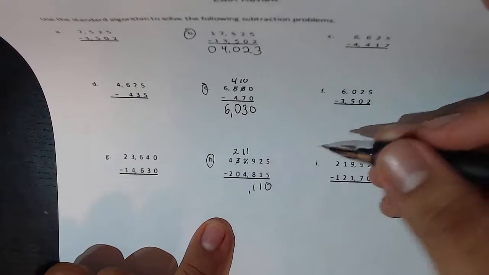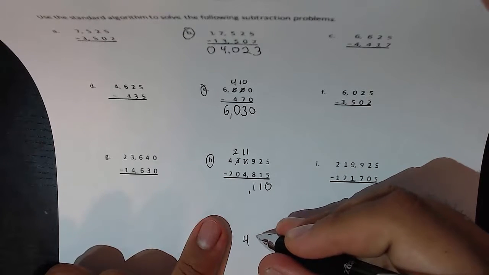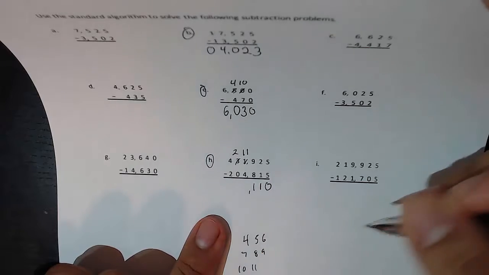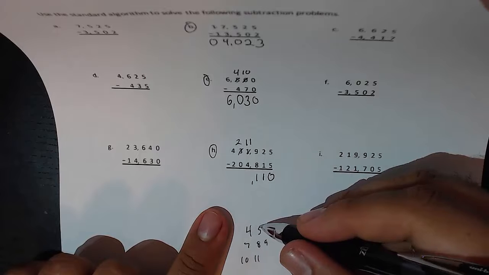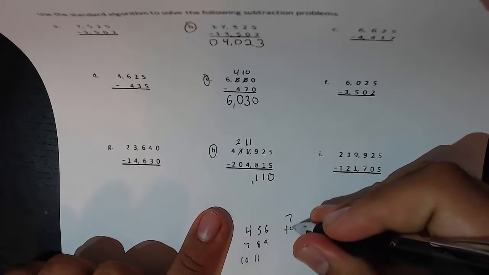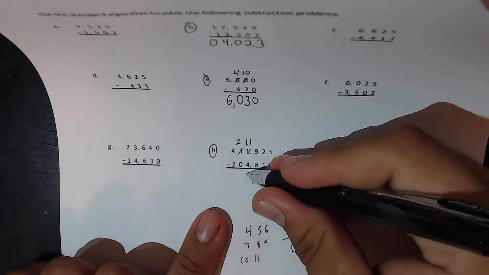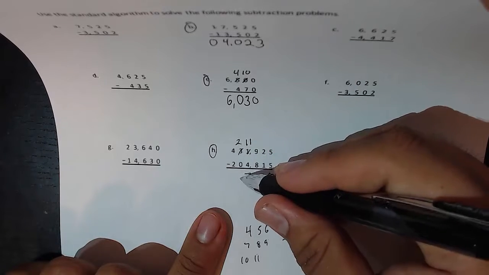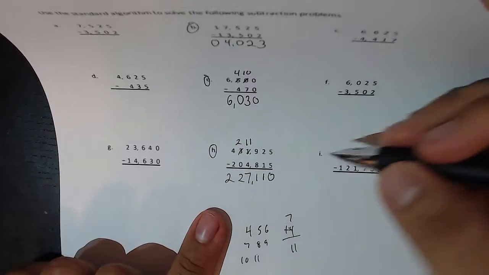11 take away 4. Now that's a doozy. What do I do if I don't know? Well, I'm going to write a 4 right here and count up: 4, 5, 6, 7, 8, 9, 10, 11. So from 4 I have 7 to get to 11. So 11 take away 4 is 7. 2 take away 0 is 2. And 4 take away 2 is 2.